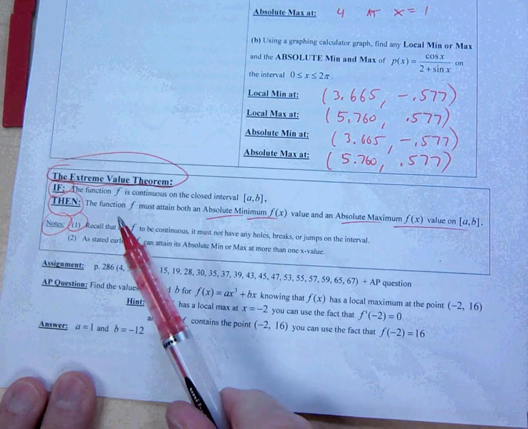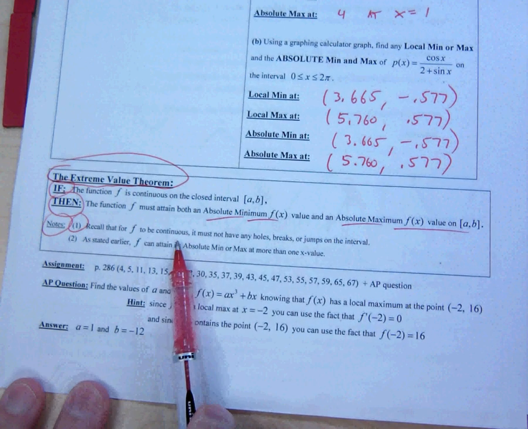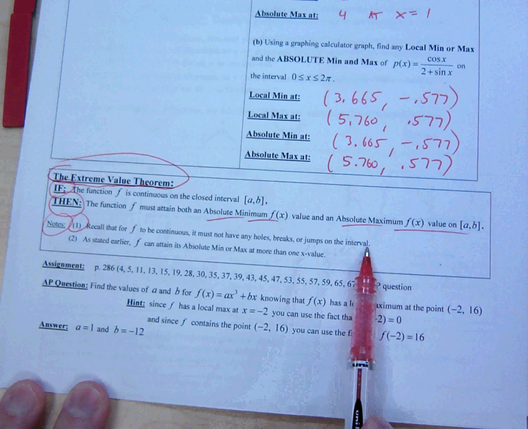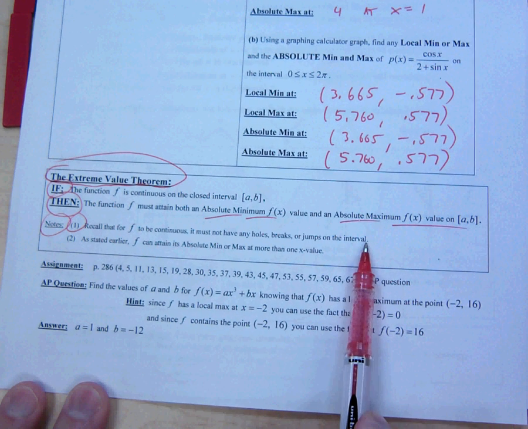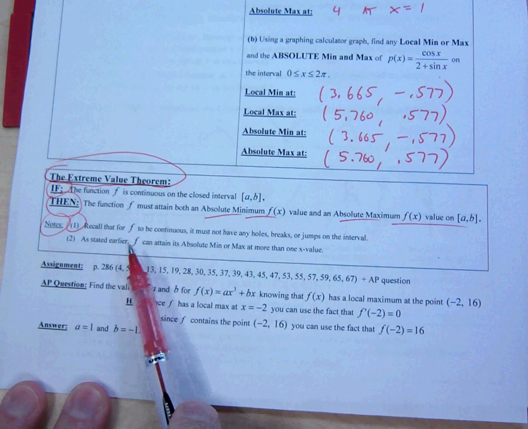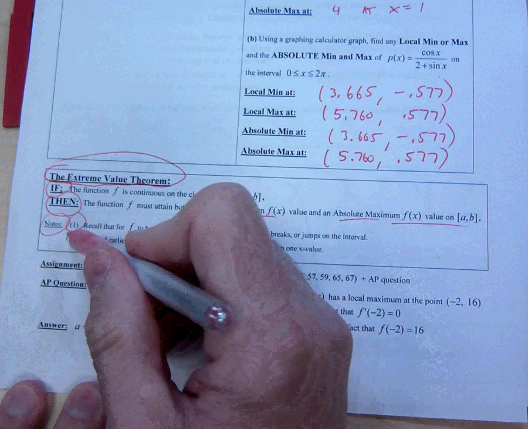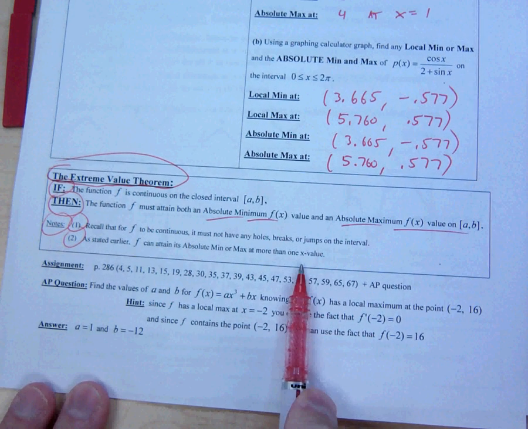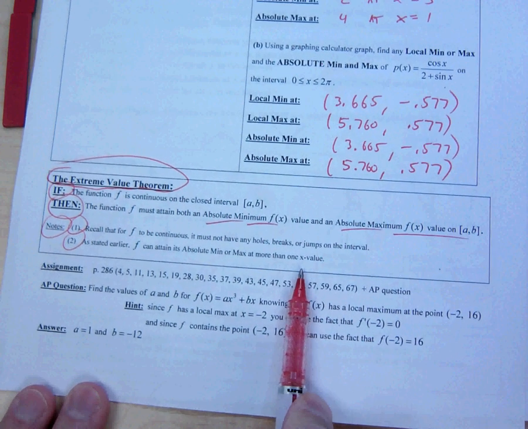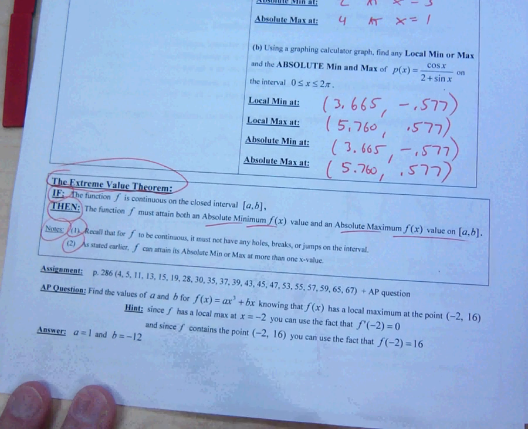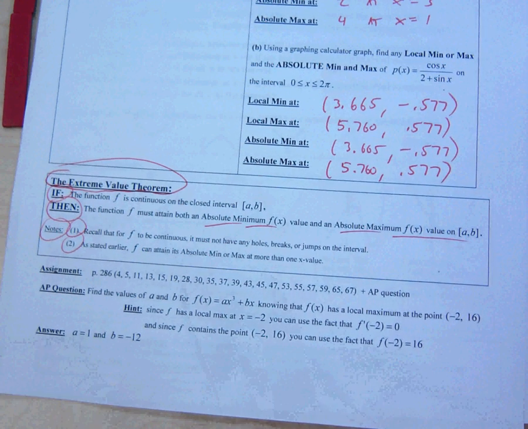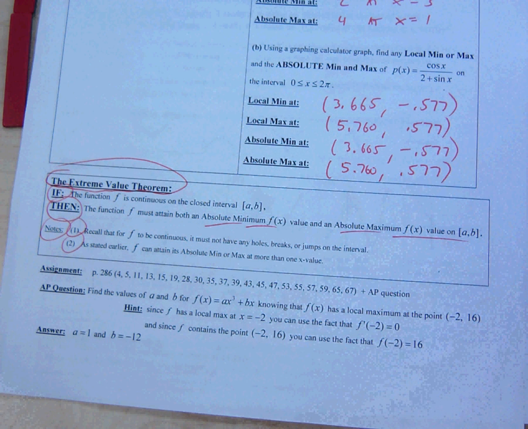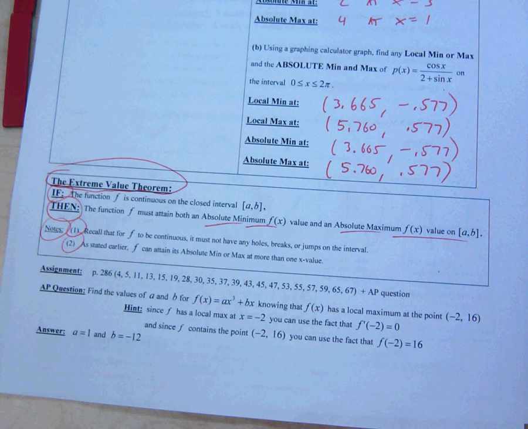Now again, a couple notes here. What does it mean for f to be continuous? It can't have any what? Holes, breaks, jumps, or vertical asymptotes, right? Okay, and we know, as was stated earlier, that f can have an absolute min or max at more than one value. Didn't we discover that very early in the hour? Right? It can happen at more than one x value. Okay, so isn't that common sense, that if you've got a continuous function, it's got to have a high point and a low point somewhere on the interval? That's all that says. Okay? Are we good? Okay.